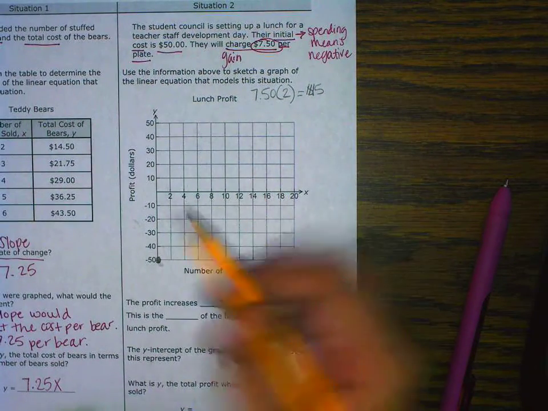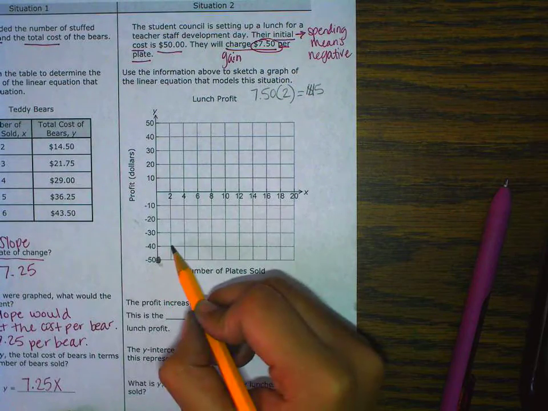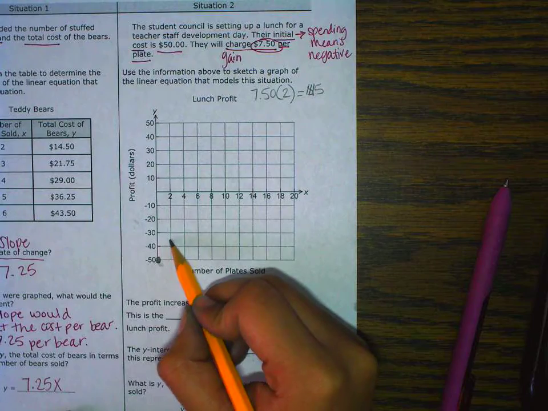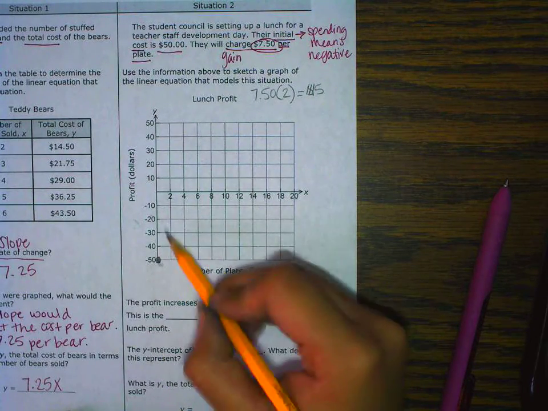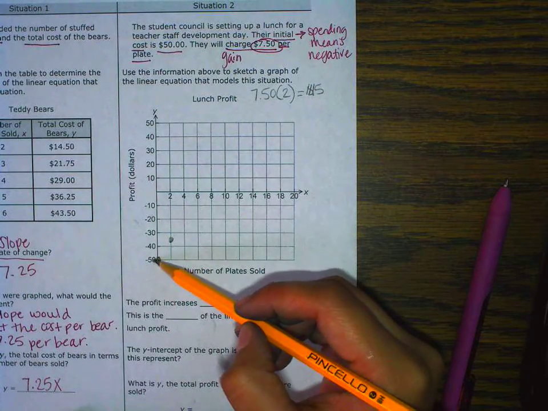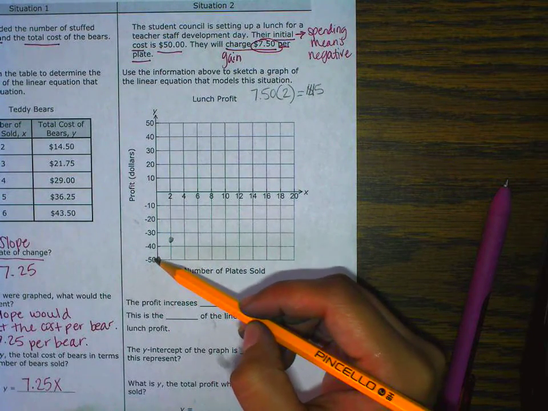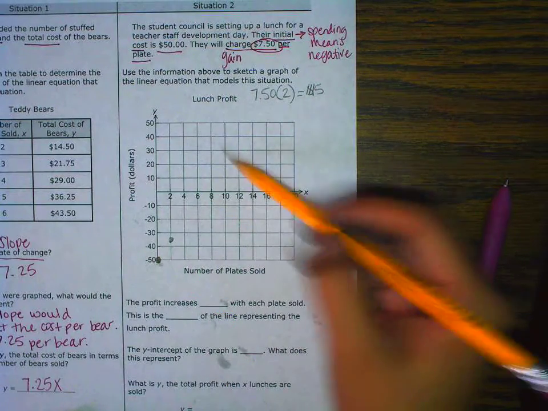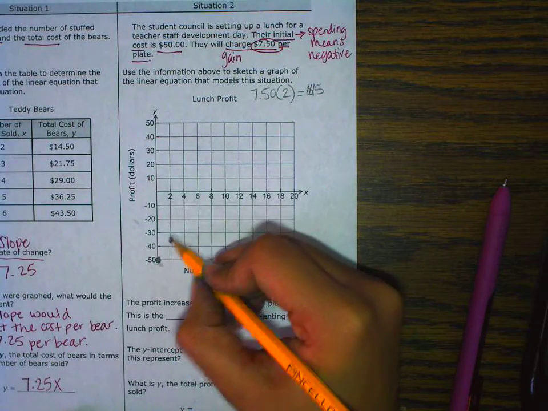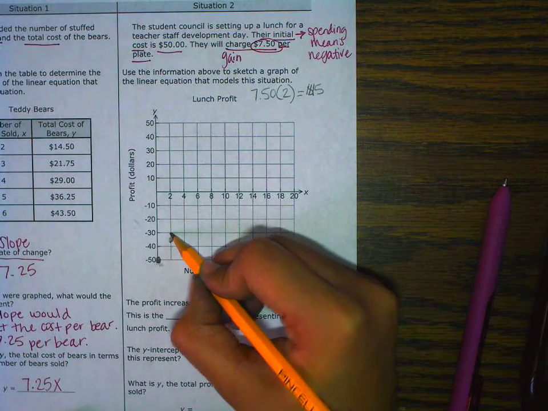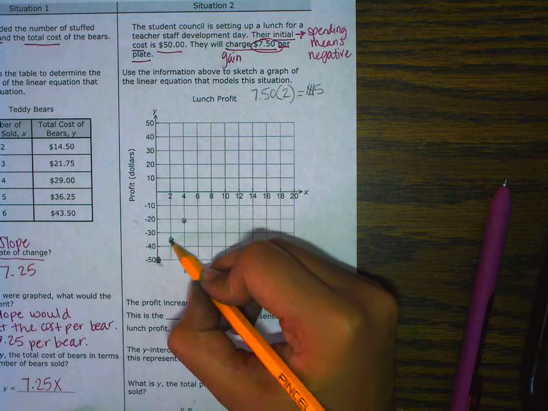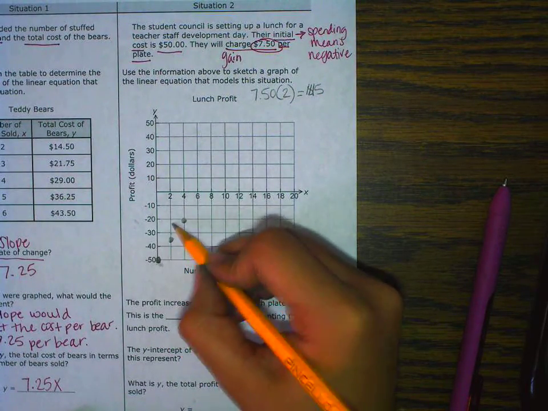So here we go. If we're at negative 50, when we sell 2 plates, we're increasing 15. Notice how I am still at a negative, because that means that I have to sell a lot more plates to start gaining money from that. So here we go. From this point, we're going to move up 15. So this is 5. This is 10 here. 15 total. So 5 and then 10 added together is 15.